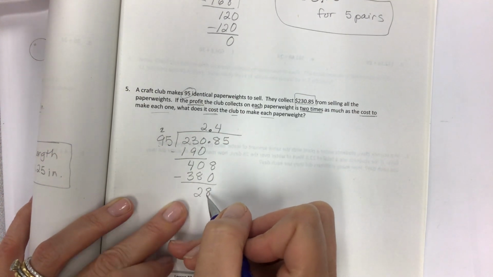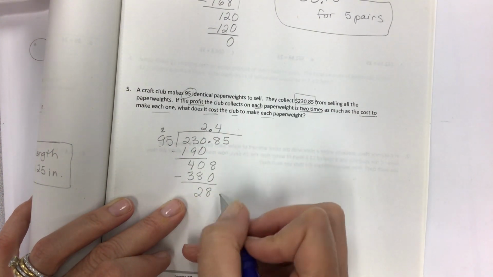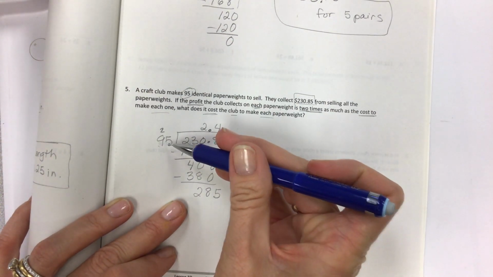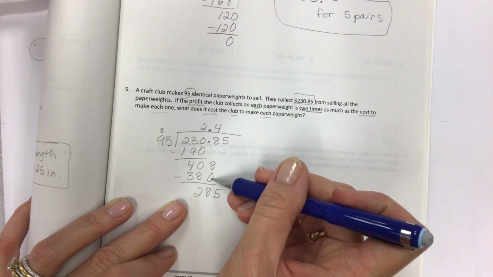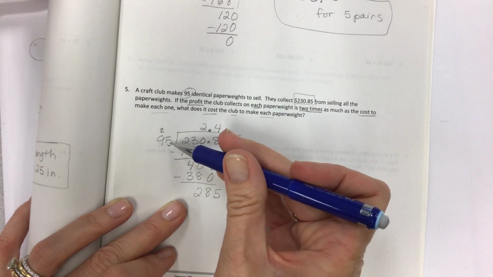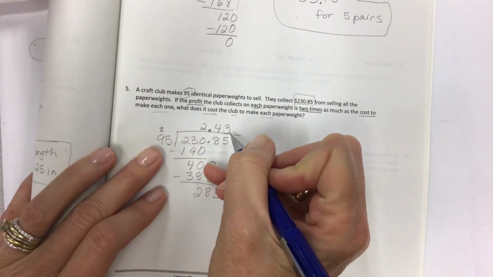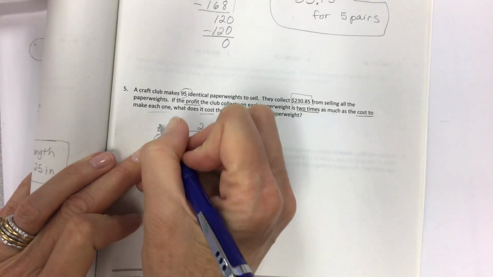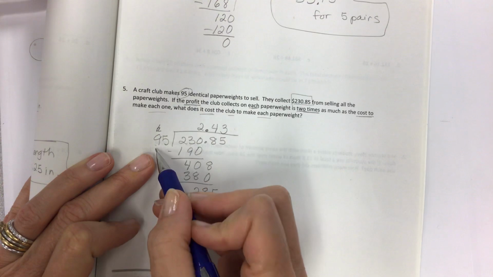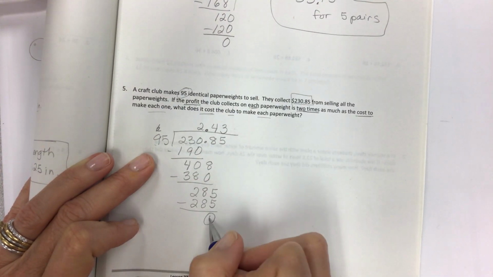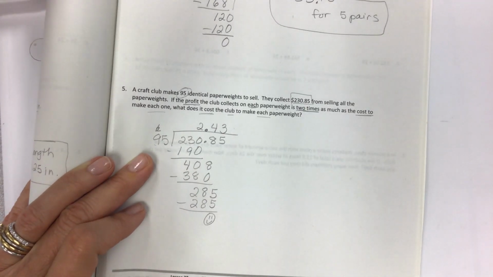So 28 is the difference. Now I have my last digit that can come down, and I have 285 divided by 95. I haven't gotten that before, but if I think about 100, and it's almost 3, then I would do 3 times 5, carry the 1, 3 times 9, 27, and 28. We get 0. Love the 0 at the end.